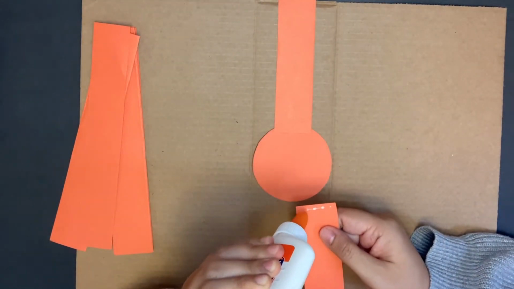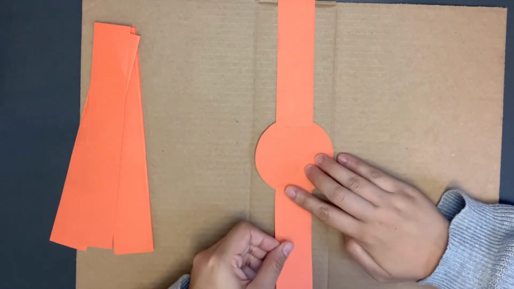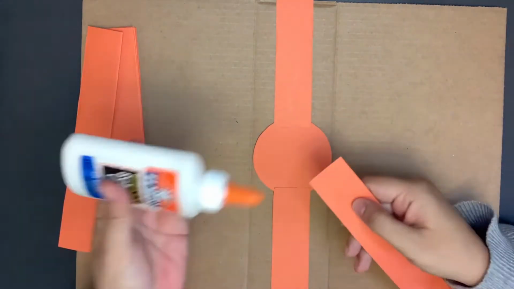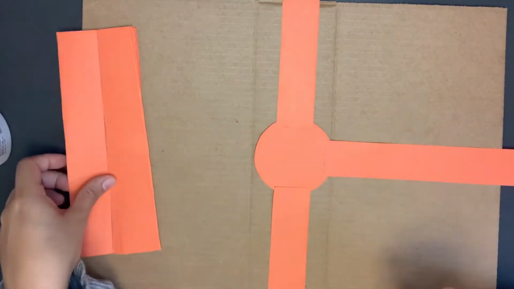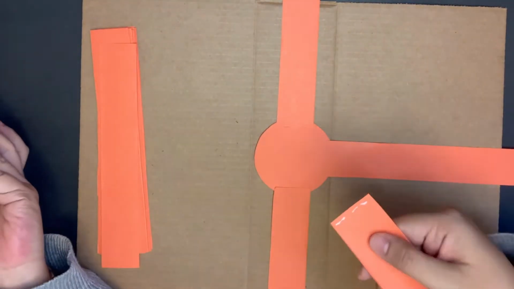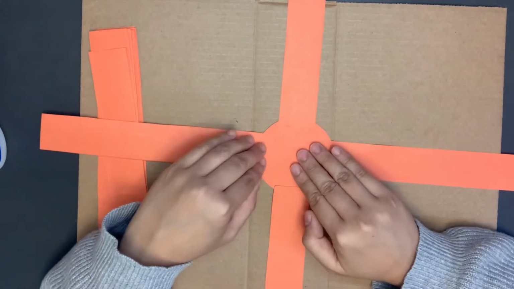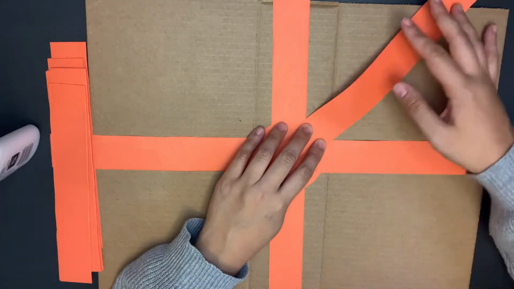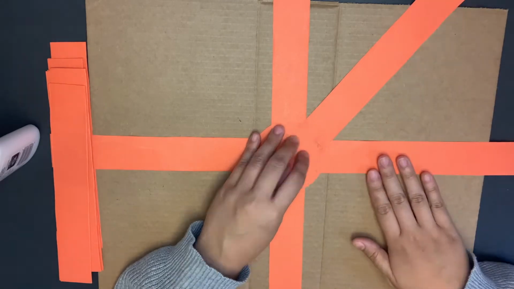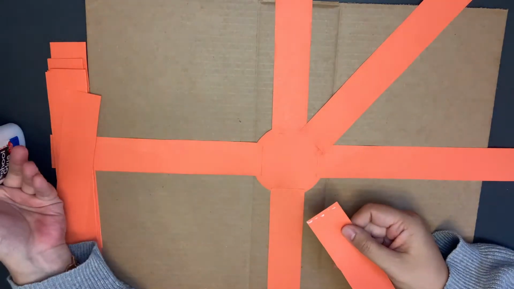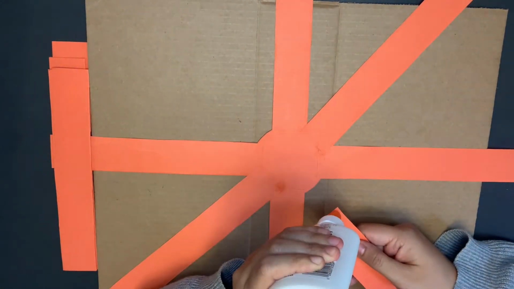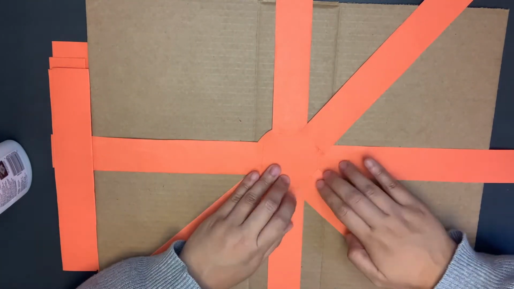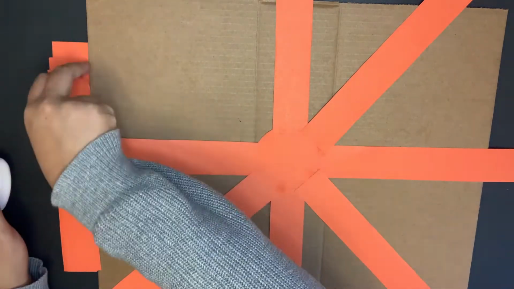Twist open your glue bottle just a little bit so that not a lot comes out when you squeeze. Squeeze a few dots onto the edge of each strip of paper and press firmly onto the edge of the circle. Glue the first 4 at the top, bottom, and sides. Once you've glued 4 strips of paper into a plus sign, take 4 more strips and create an X, like this. Remember, when you're using your liquid glue, the rule is just a dot, not a lot.